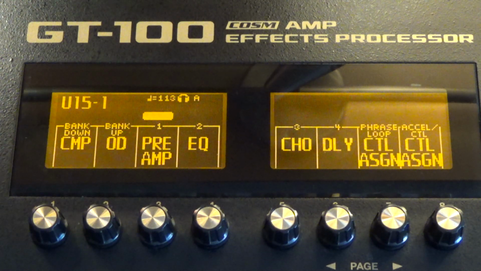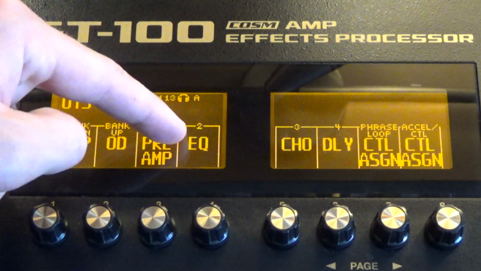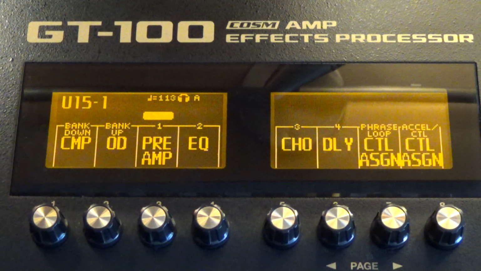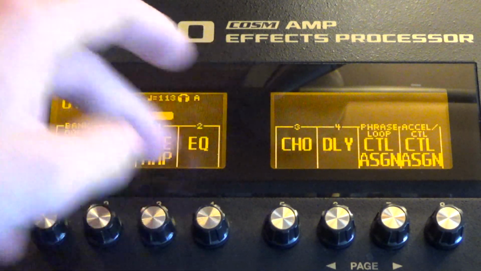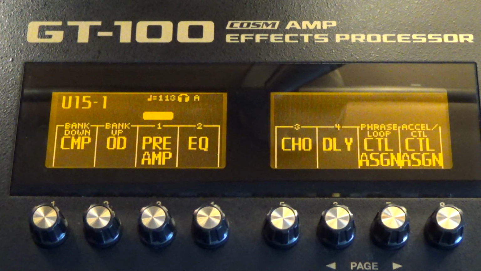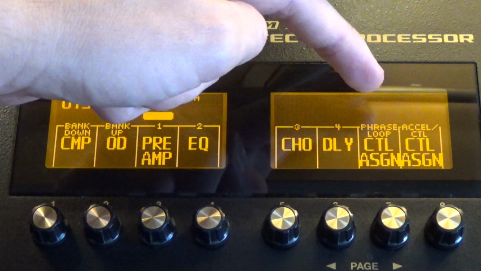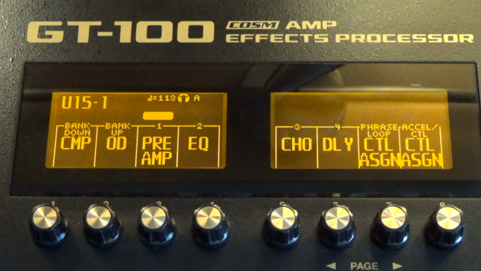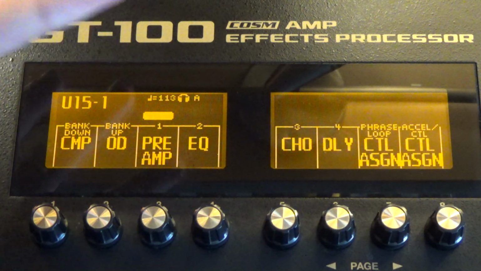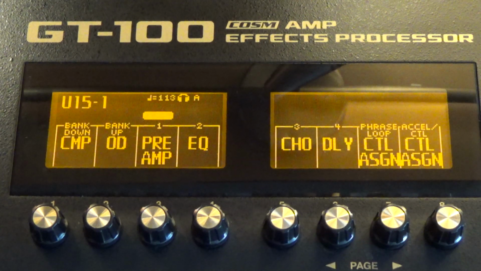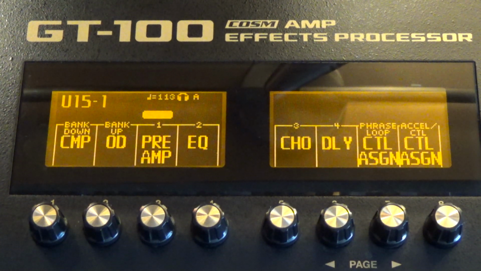So now you basically have your setup: compressor, overdrive, preamp, EQ, chorus, and delay. Of course, if you want the FX1 or FX2 to be kicked in, you can just change that around and make it work for you. And we have the option of having the controller sign on both the phrase loop and the Excel. And if you only need it on one, then just select whatever parameter you need for the others here. And you should basically be good to go. And it's just easy. It's real easy.